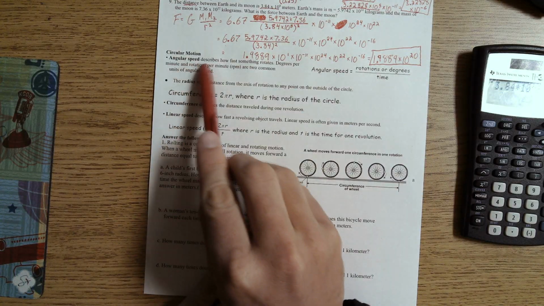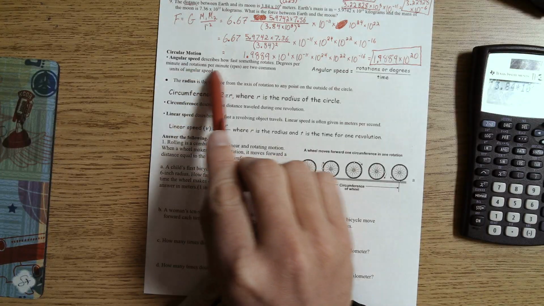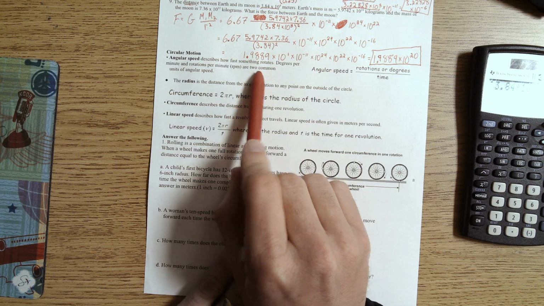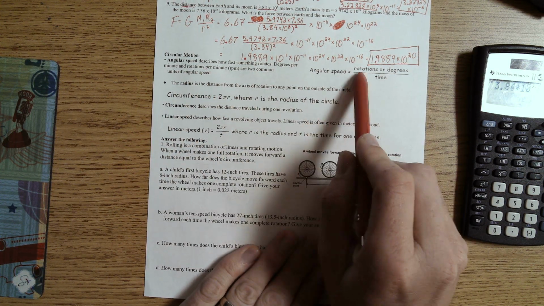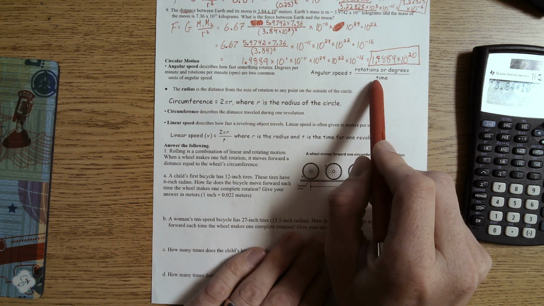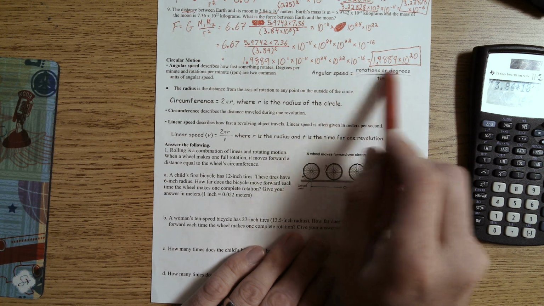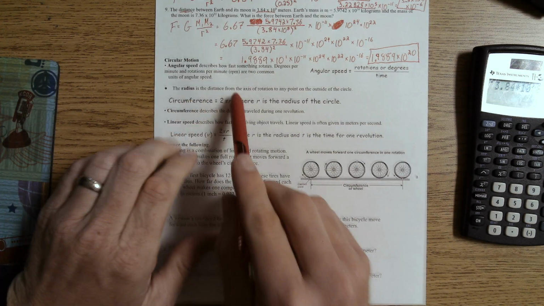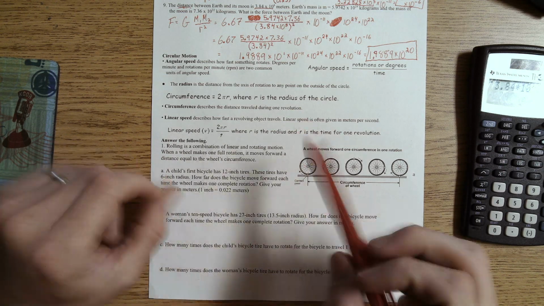So, circular motion. Angular speed describes how fast something rotates, in degrees per minute and rotations per minute, RPM. Those are the two common units of angular speed. So here it is, angular speed: rotations or degrees over time, right? Remember that speed is kind of like distance over time. Well, instead of distance, we're just using rotations. The radius is the distance from the axis of rotation to any point on the outside of the circle, which many of you know from math.